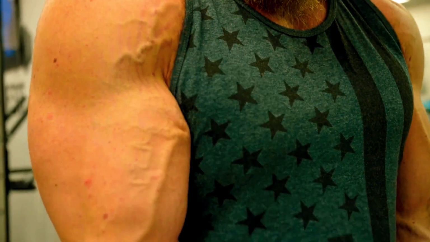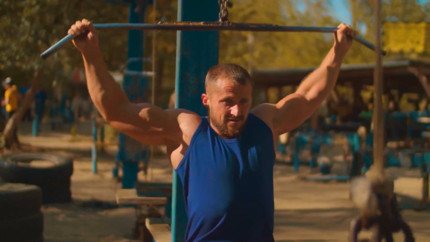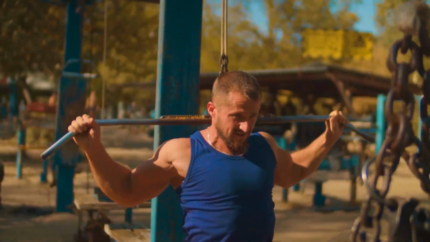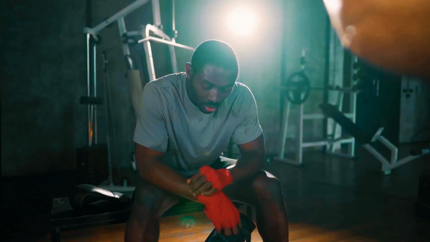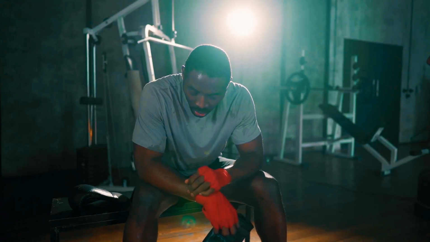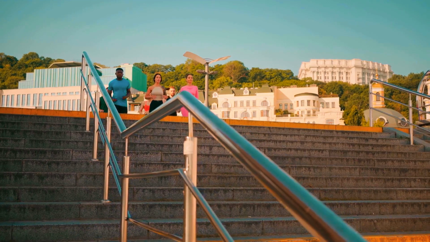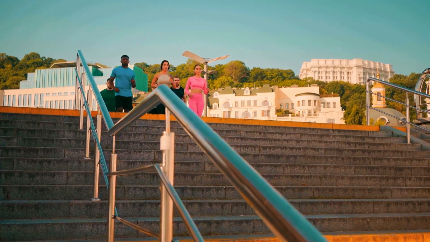Muscles are the engine of movement. They are essential for every move we make, from walking and running to lifting and carrying. They even control our breathing and heart rate. Muscles are made up of bundles of fibers that contract and relax to produce force. This force is what allows us to move our bodies and interact with the world around us.